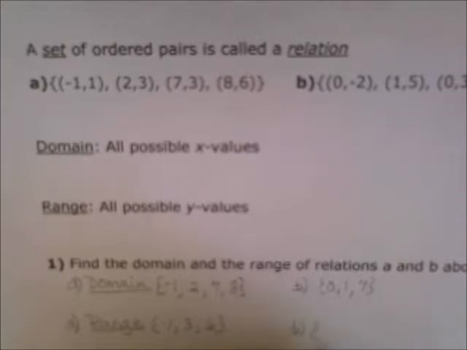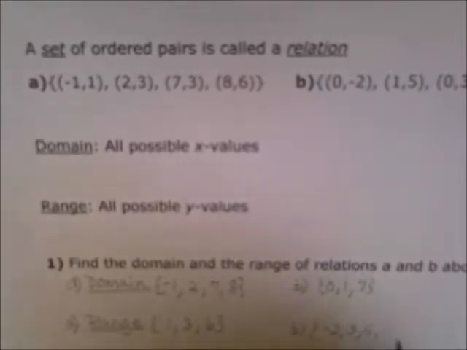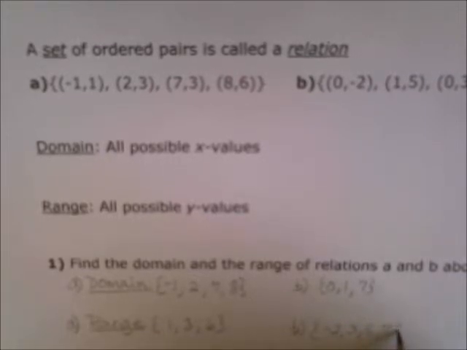Okay, B for the range will be -2. And then we have 5 and then 3. If we write them in order, 3 and then 5. That's a nicer way to write them, but you'd be correct as long as you got them all in there. And then 7. There's our range.